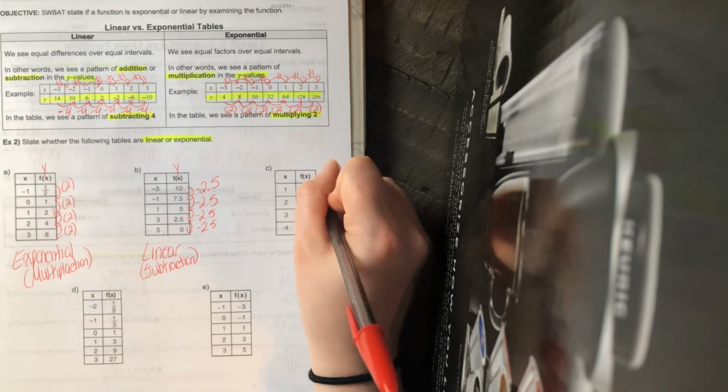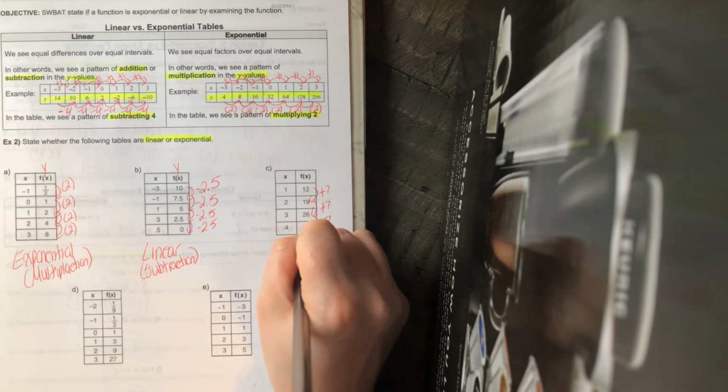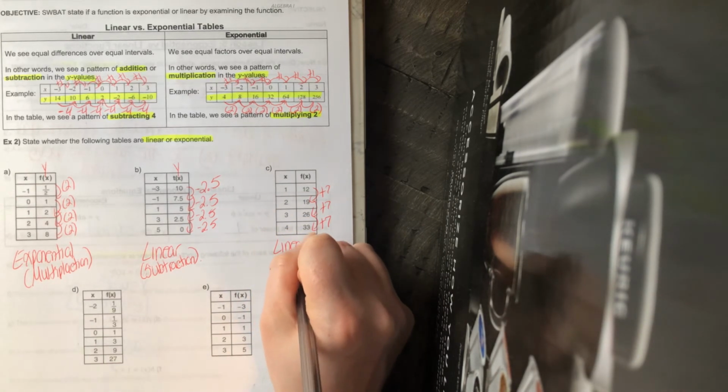So now if I look at C, same thing. If I add 7 each time, it's working, so I know this has to be linear because I used addition.